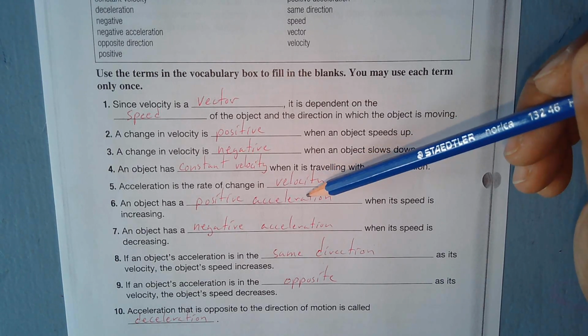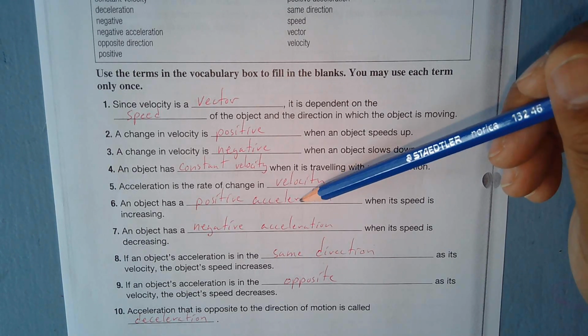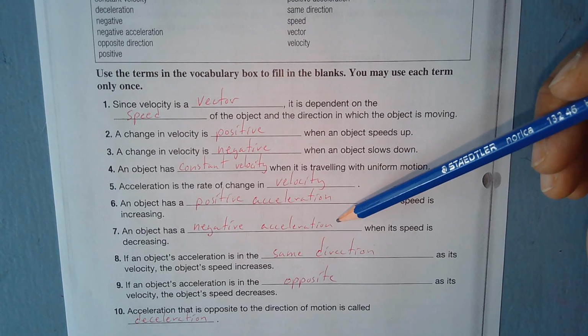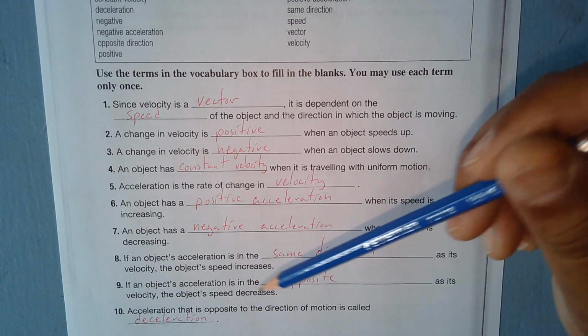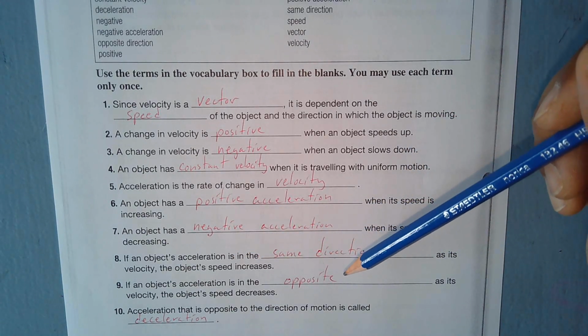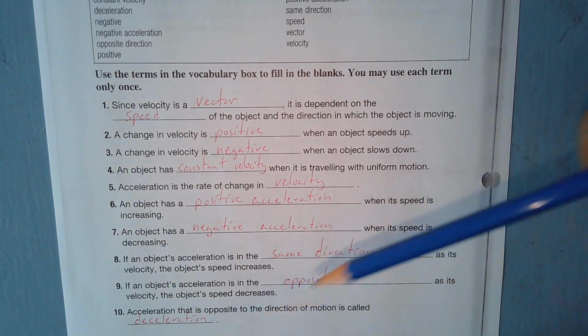Acceleration is defined as the rate of change in velocity. So when something has positive acceleration, the object is speeding up. If it's negative, it's decreasing. That's assuming the velocity is in the positive direction. So when the acceleration and the velocity are in the same direction, the object's going to speed up. When they're in the opposite direction, it's going to slow down. And that's called deceleration.